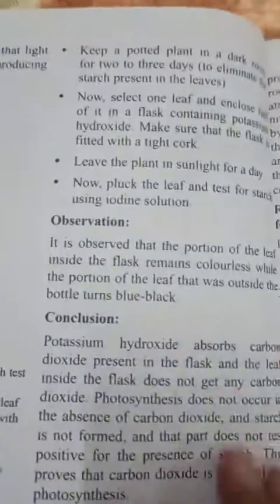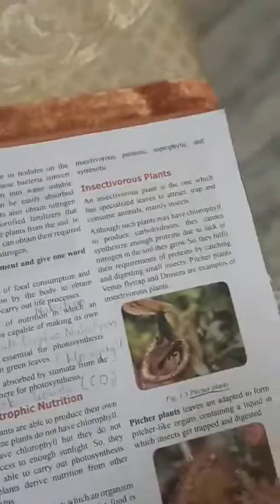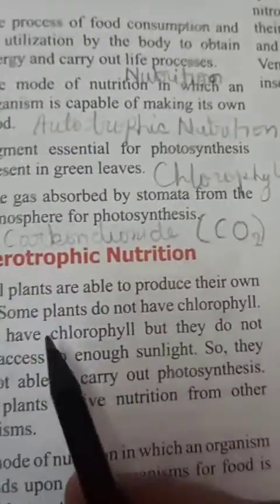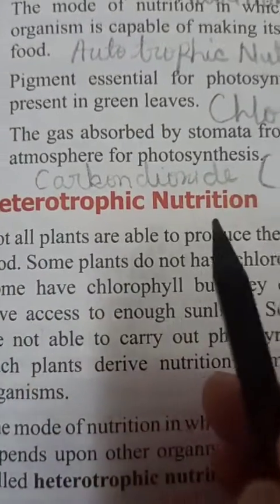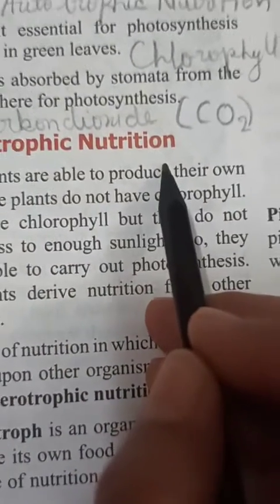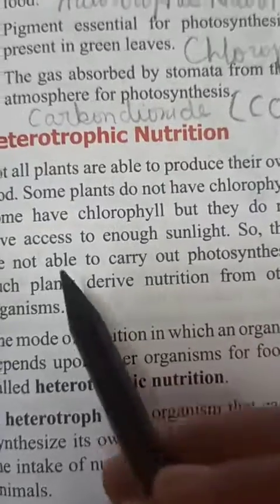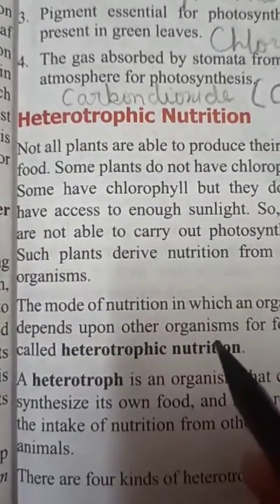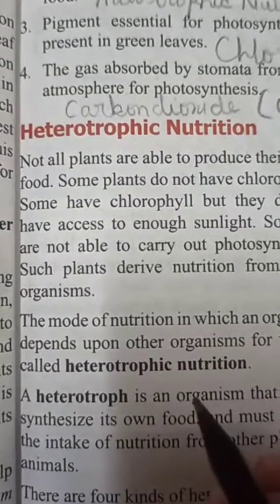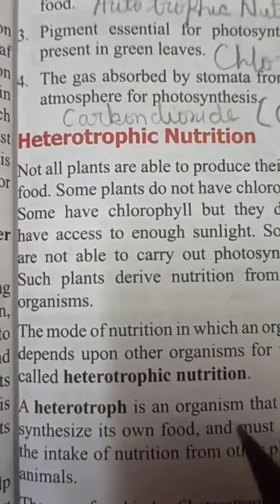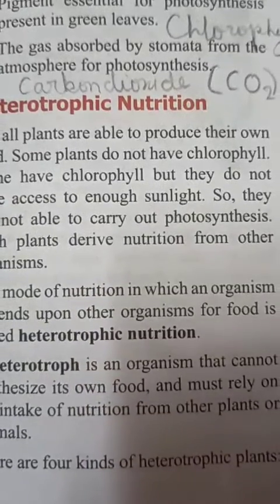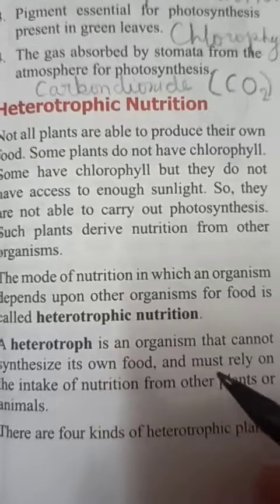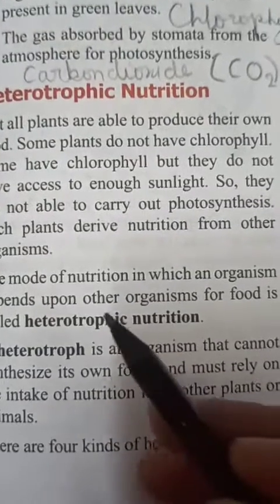After that, we started heterotrophic nutrition also in the last class. I explained that this is the process which is adopted by some plants also, to fulfill their nutrition demand.